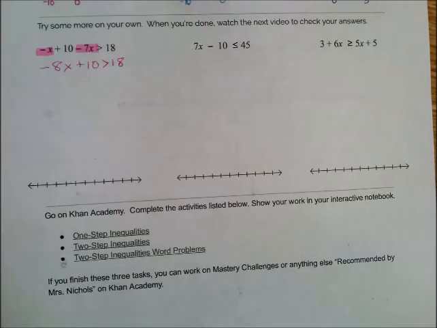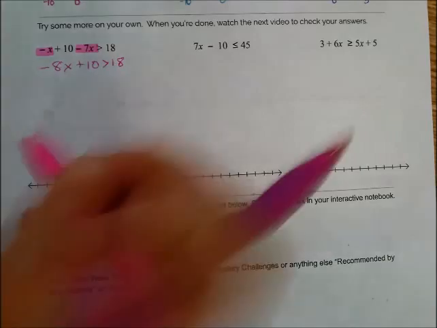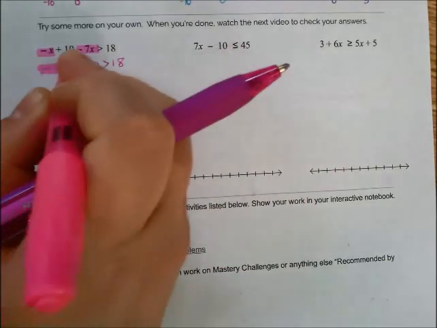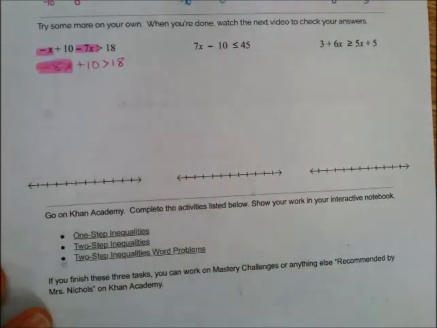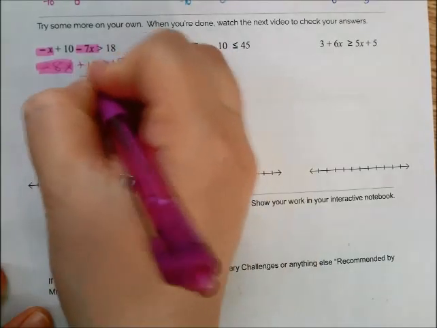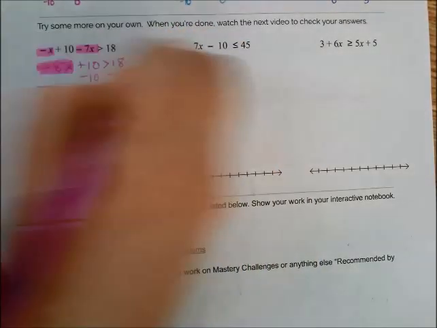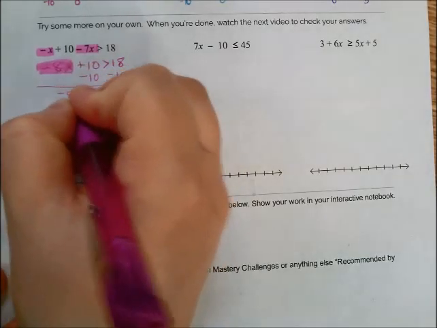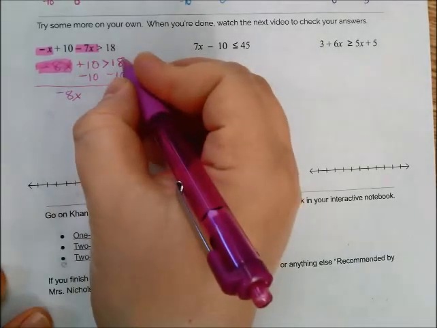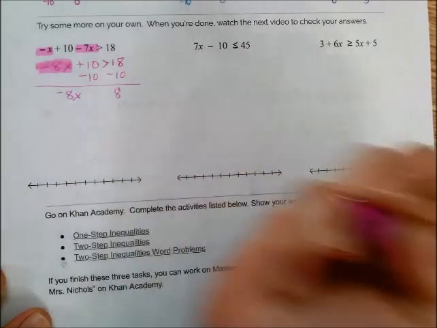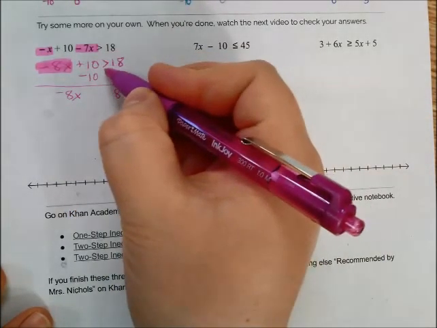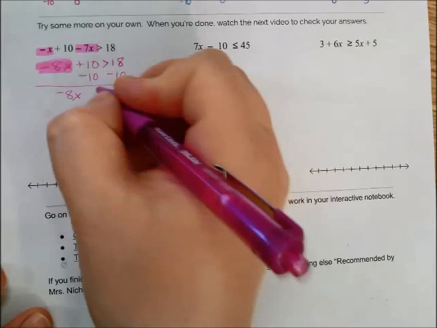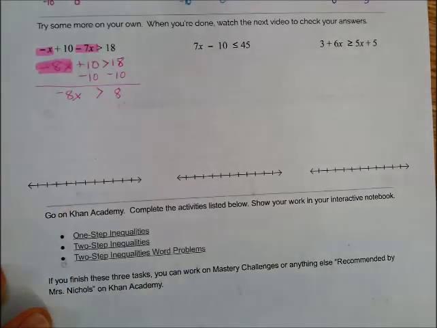So the next step, I need to get -8x by itself before I can do anything else. So I'll take away 10 from both sides. On the left, that leaves me with just -8x. On the right, I have 18 minus 10, which is 8. It was greater than, it stays greater than. I subtracted. I did not multiply or divide by a negative, so I don't flip the sign.